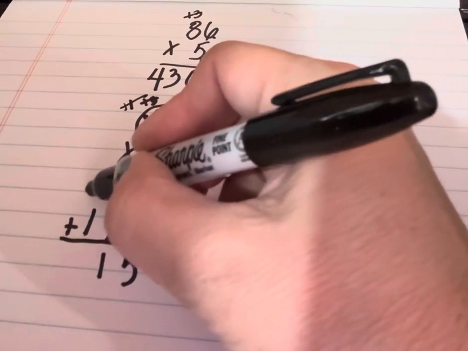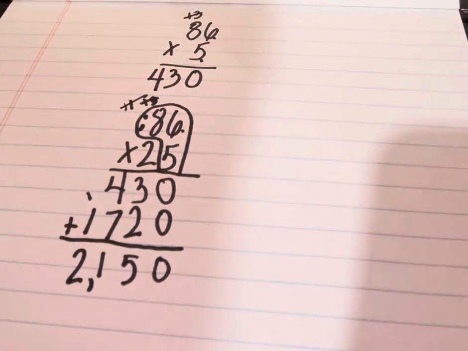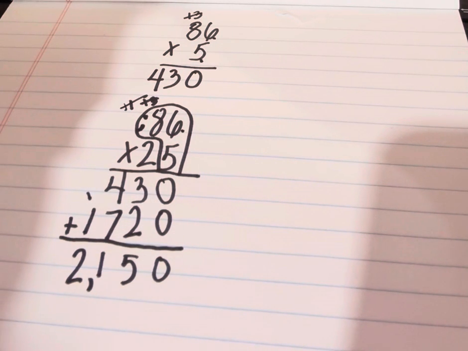And this is 11. Regroup the 1. 1 plus 1 is 2. And this is my answer. This is how we do multiplication. You have to know your timetables.